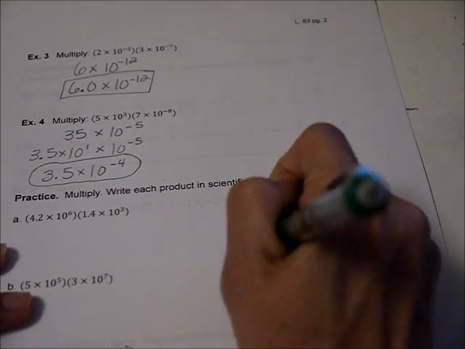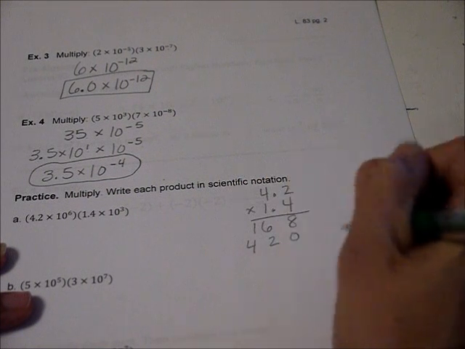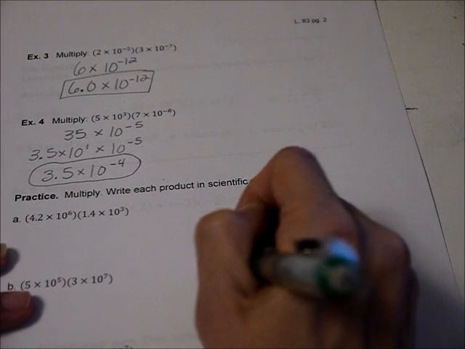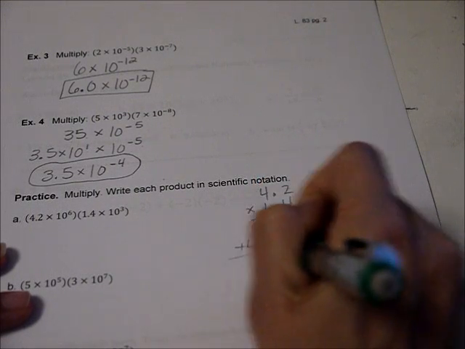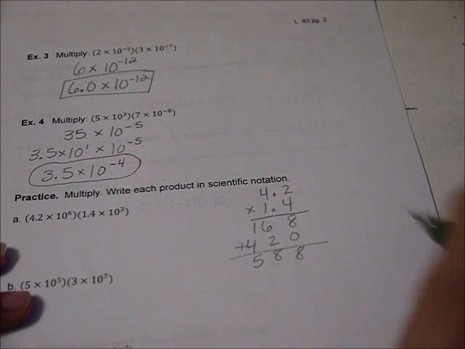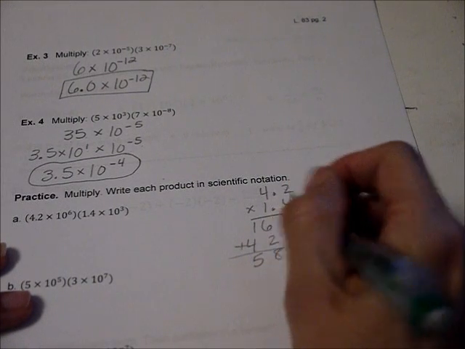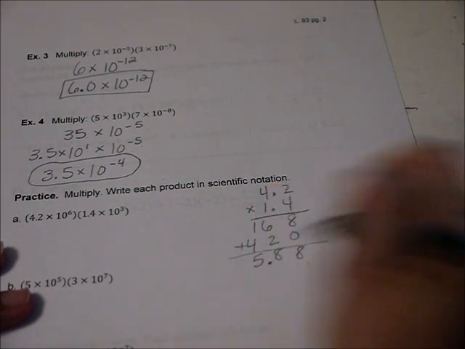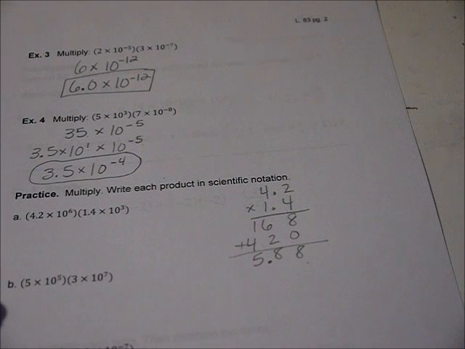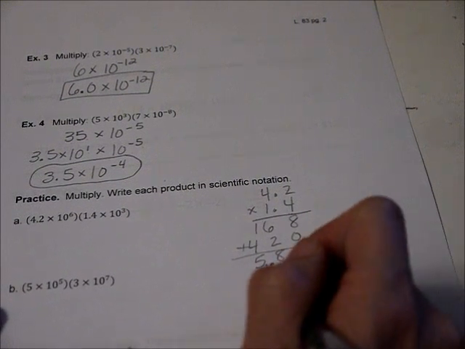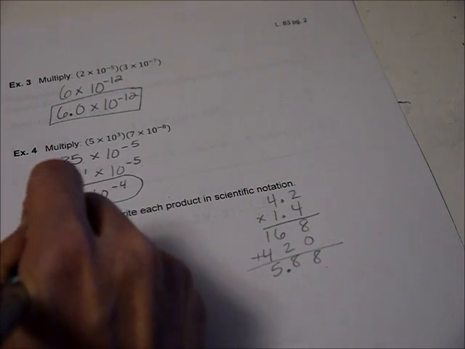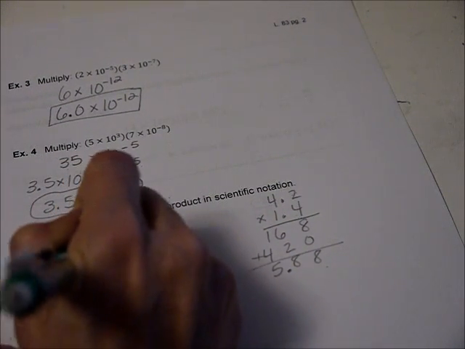Okay, so we're doing our multiplication, add them, and then we're going to go ahead and count. We have 1, 2 decimal places, so we're going to count in 2. So we've got 5.88. And isn't that nice that they gave that this decimal is in the right spot to be scientific notation? That makes me happy.